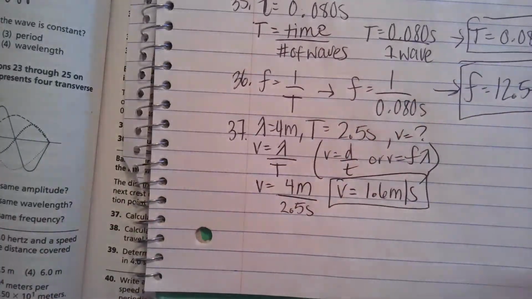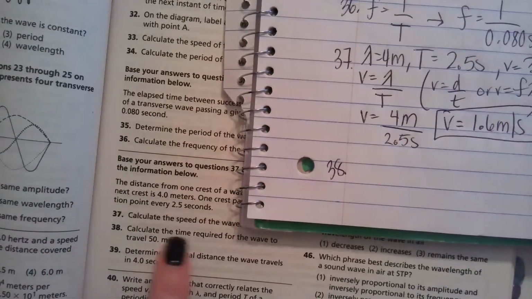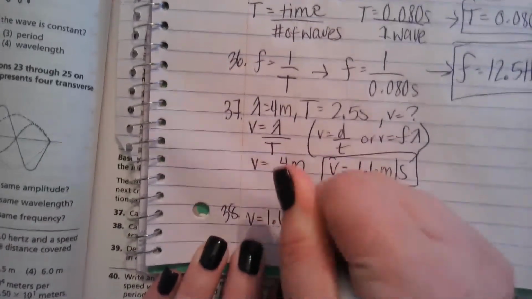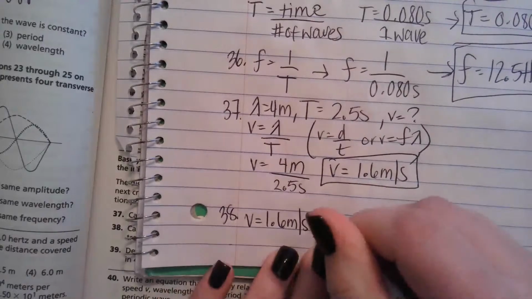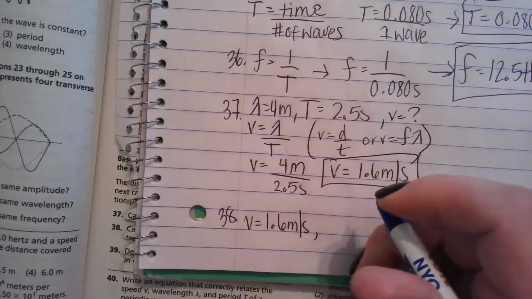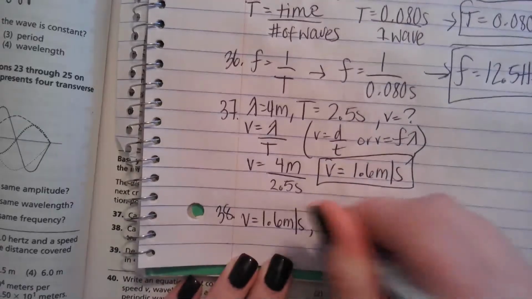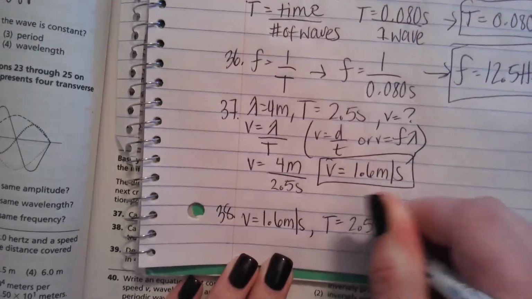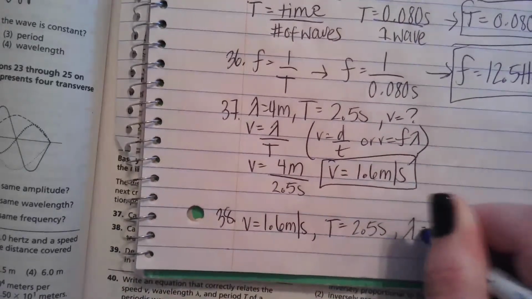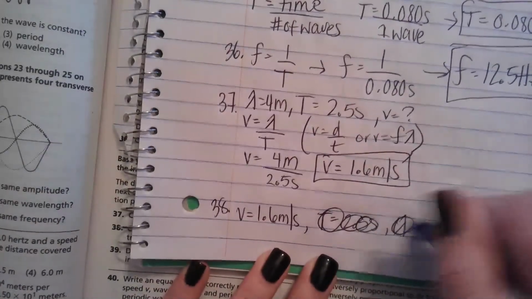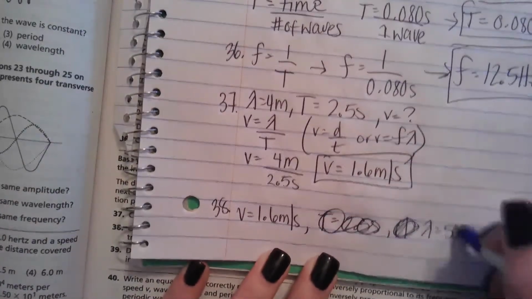Okay. Then 38 says, calculate the time required for the wave to travel 50 meters. So here we're still going to use speed is 1.6 meters per second. But now we want to know, I'm sorry, we're actually looking for period because the wavelength is now going to become 50 meters.